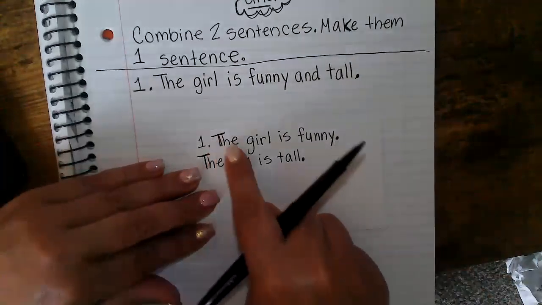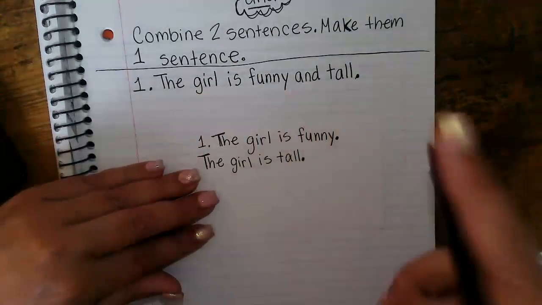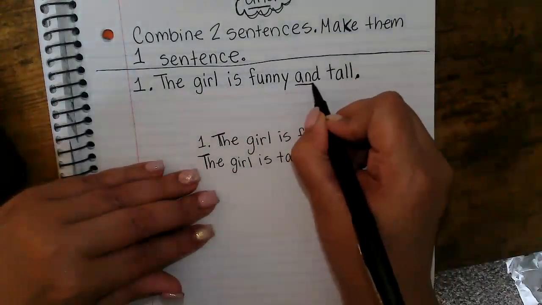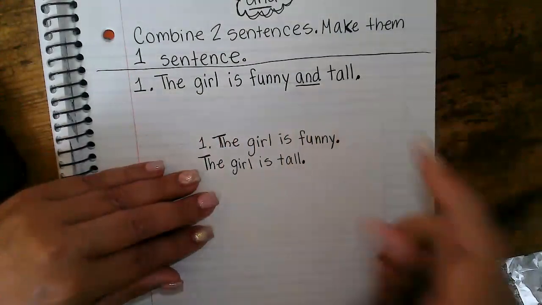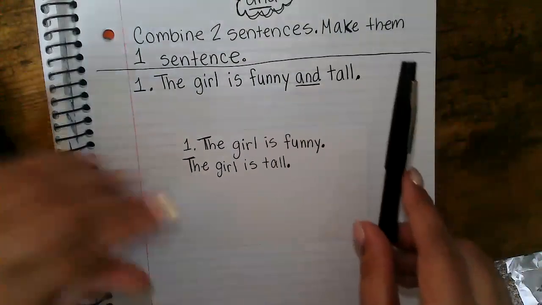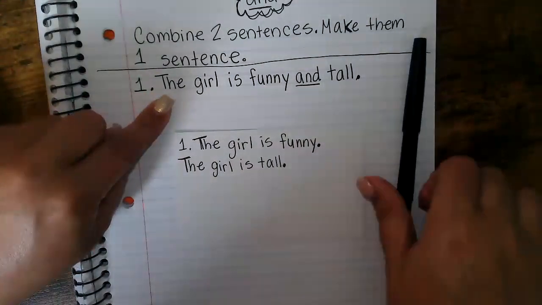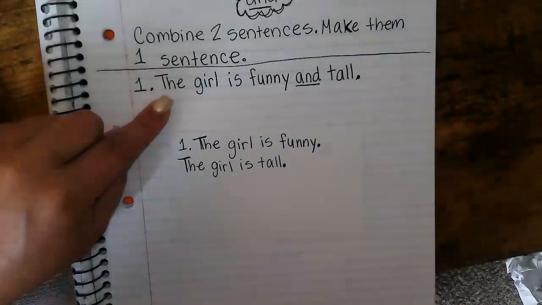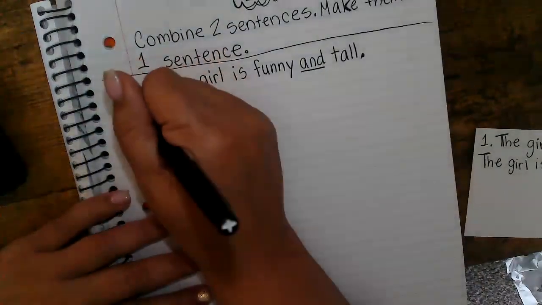I took these two sentences, one, two, and I combined them by using the word and. The girl is funny and tall. Why don't you go ahead and copy this new sentence? Excellent. And I have some people working outside, so I hope it doesn't bug you too much. So now go ahead and write number two.